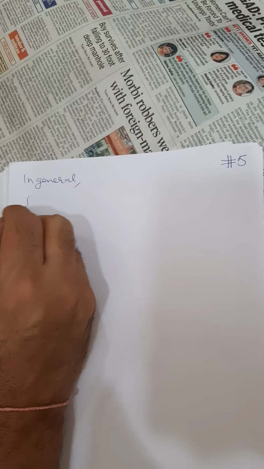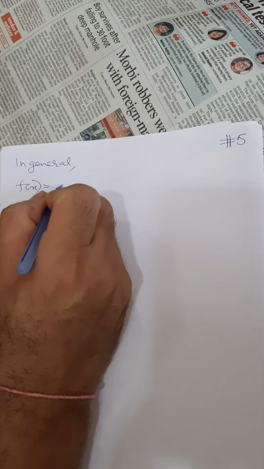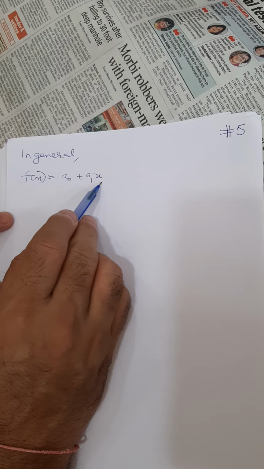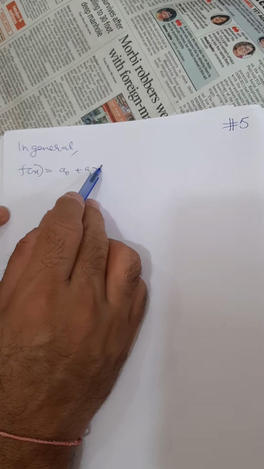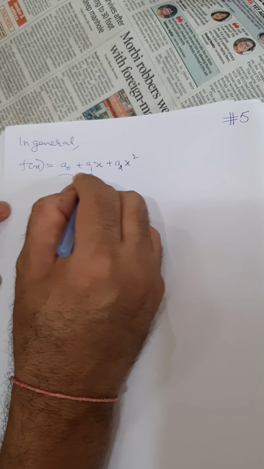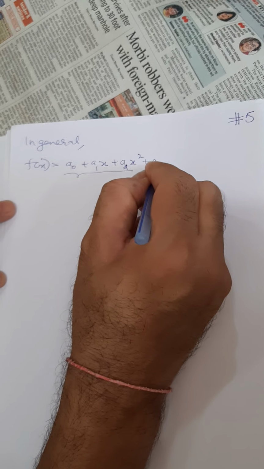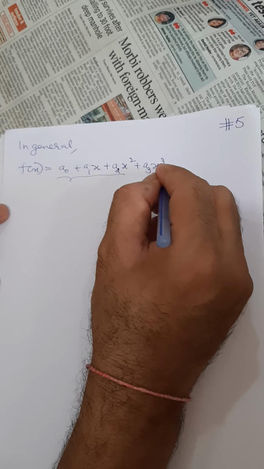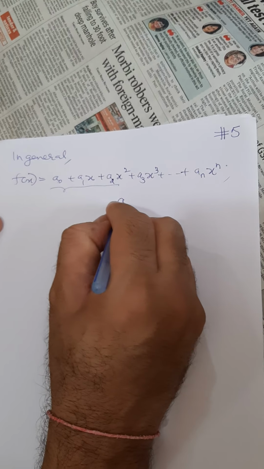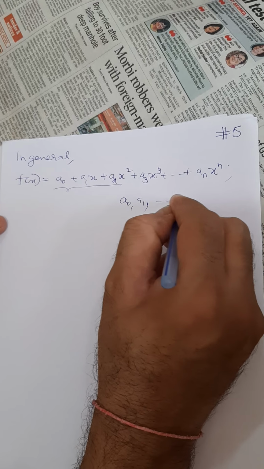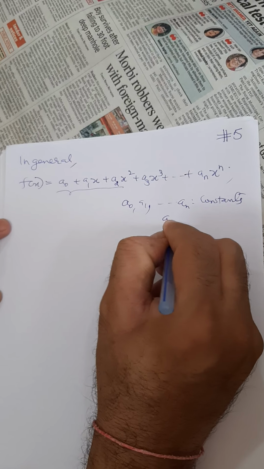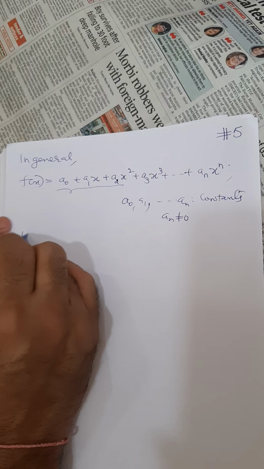Now in general, if I take f(x) equals a0 plus a1 into x, where a0 and a1 are constants, you see that this is a linear function. The highest power is 1. I'll add the next term, a2 into x square. So this becomes a quadratic. Next, I'll write a3 into x cube, this is cubic, and so on, in general an into x raised to n, where a0, a1 up to an are all constants. An should not be 0. So this is called a polynomial function.